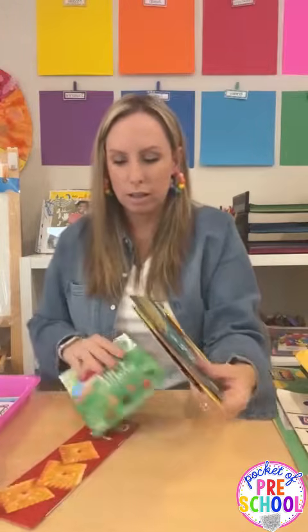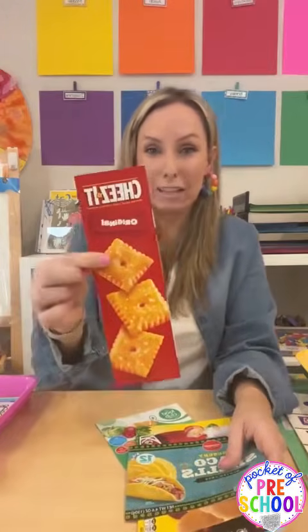And again, see, this is the side of that Cheez-It box. So I didn't even use the middle.